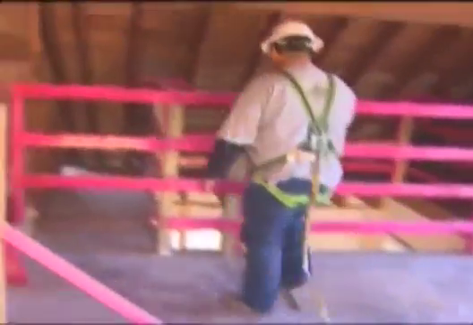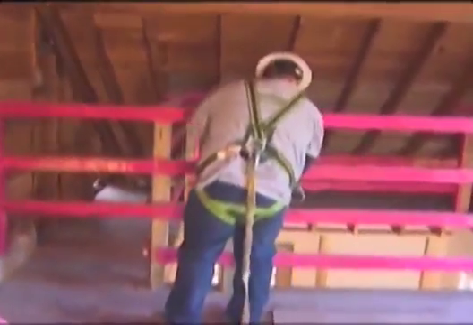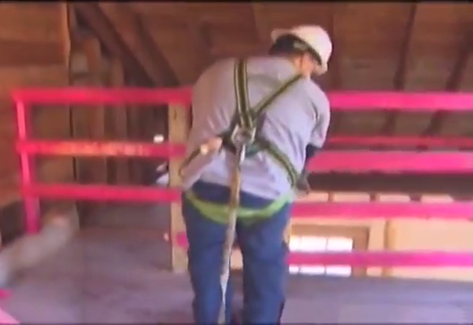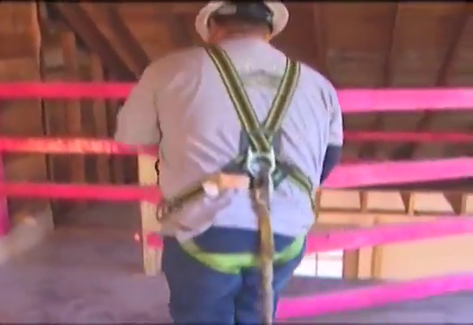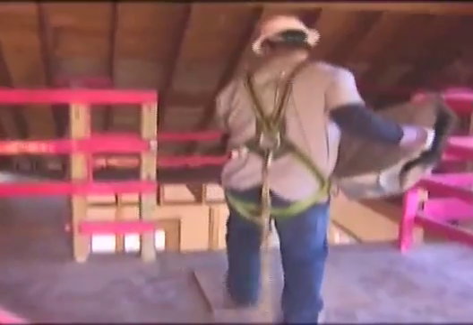Guardrails around access areas must have gates, or the point of access must be offset to prevent accidental walking into the area. The gate should be in place at all times, except when the access area is being used.